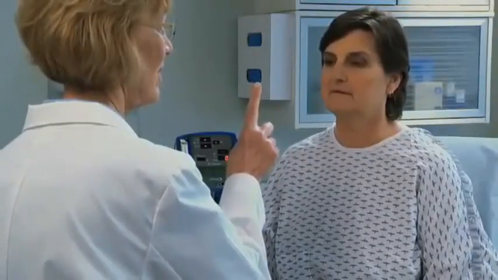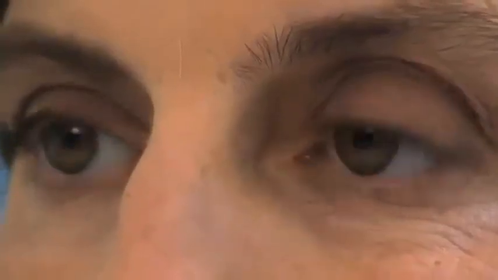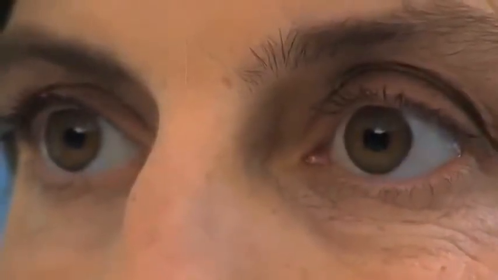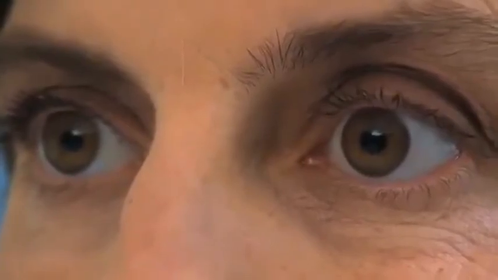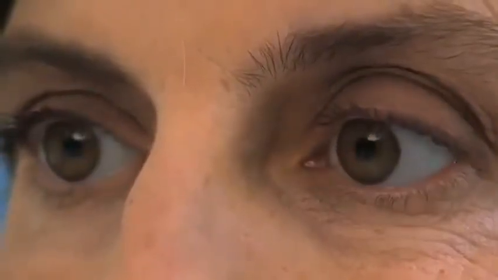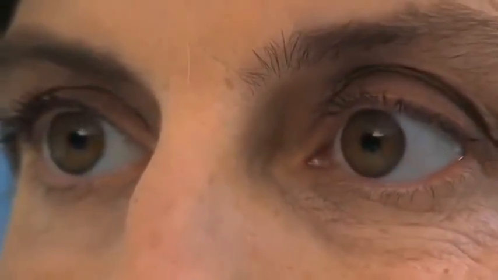Testing one eye at a time, hold a pencil or your finger about 10 centimeters from the patient's eye. Ask the patient to look alternately at it and into the distance directly behind it. Watch for pupillary constriction with near effort.